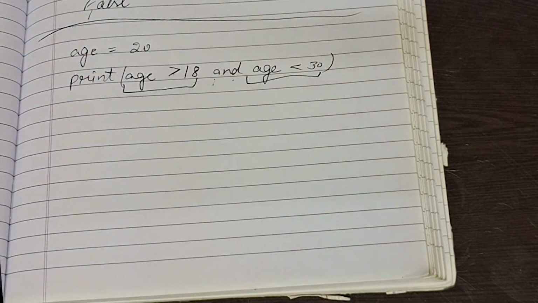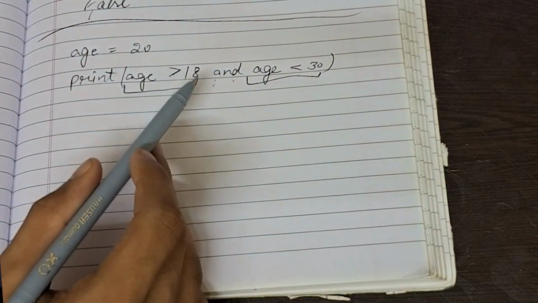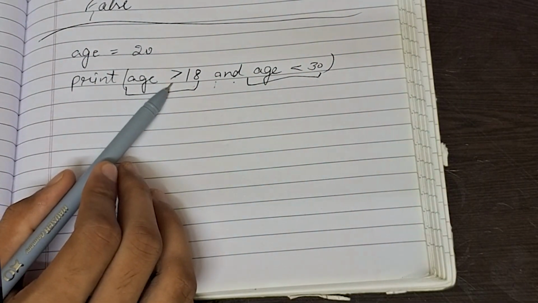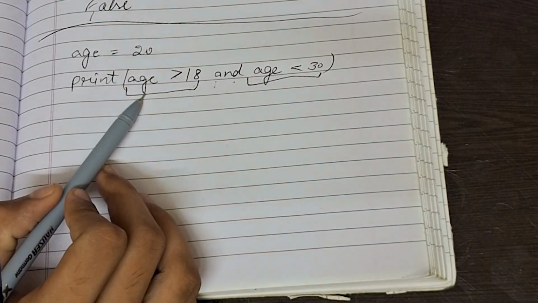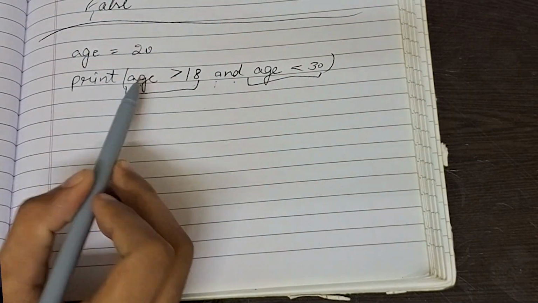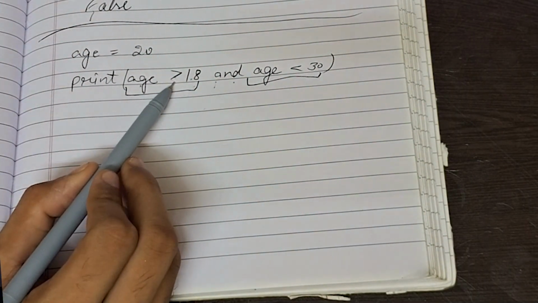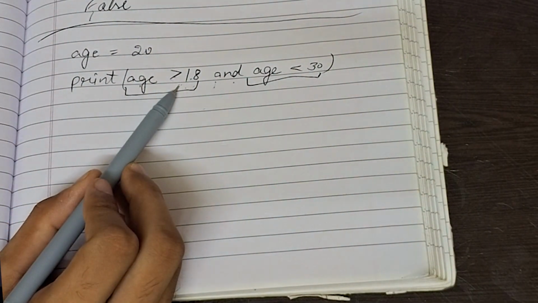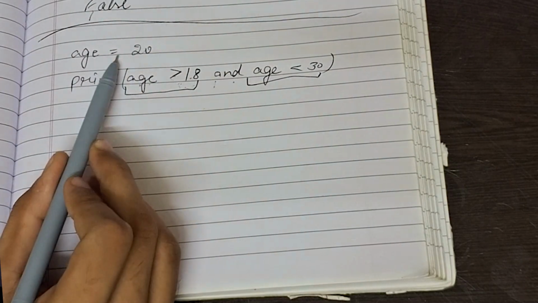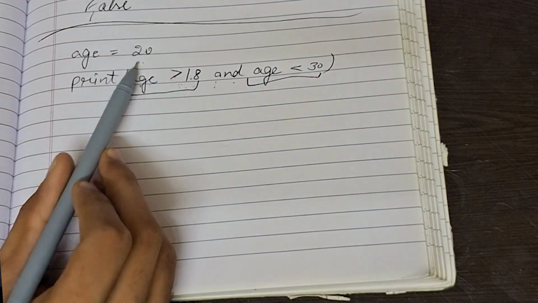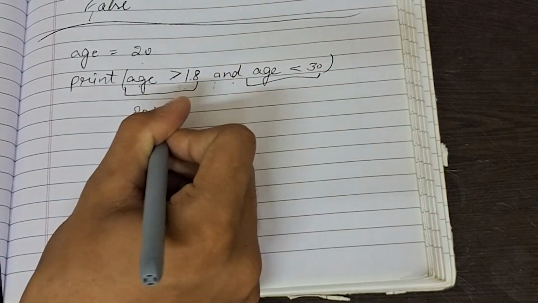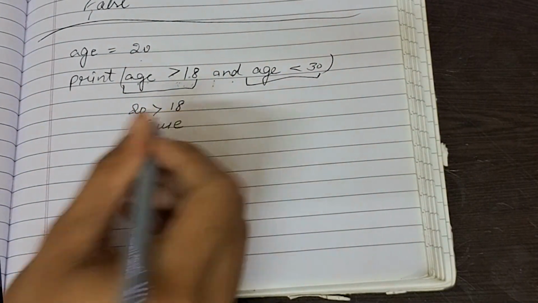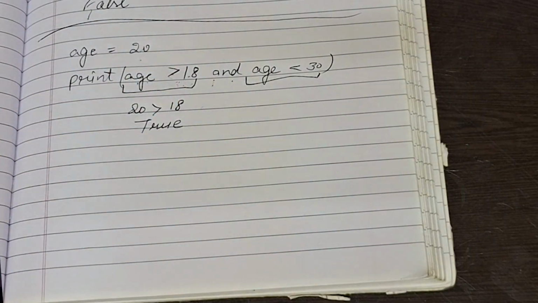Firstly we will see what is the result of age greater than 18. We have seen this in the comparison operators. We have used the greater than operator, the comparison operator, to compare a variable and a direct value. What is the value of age? Age is 20 here. So is 20 greater than 18? It is true. 20 is greater than 18, so the answer of the first statement is true.